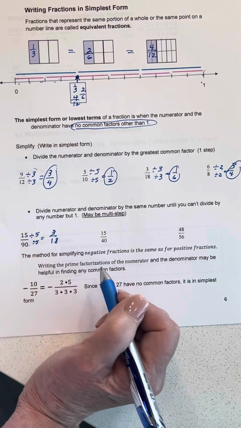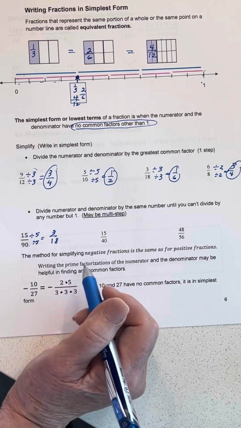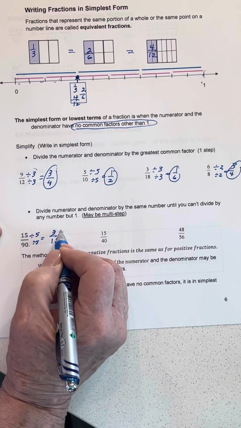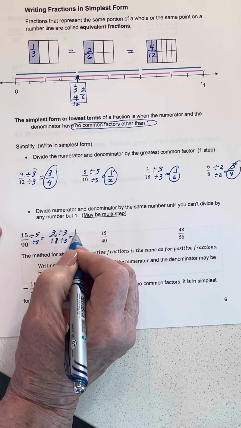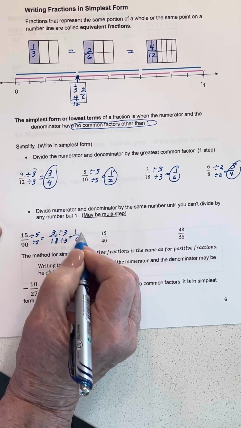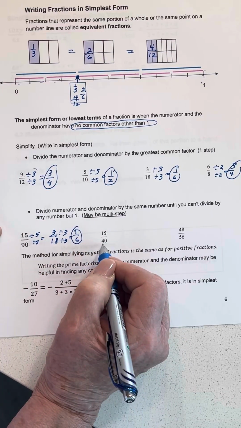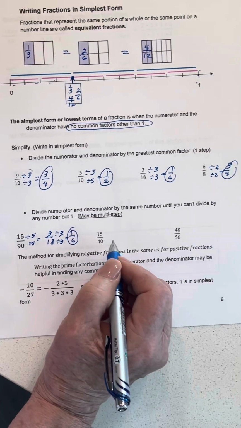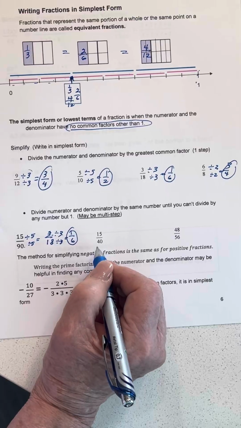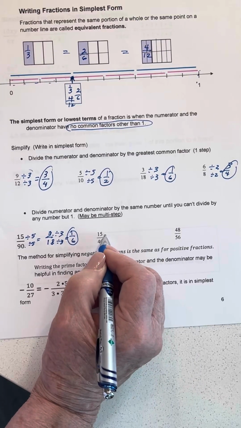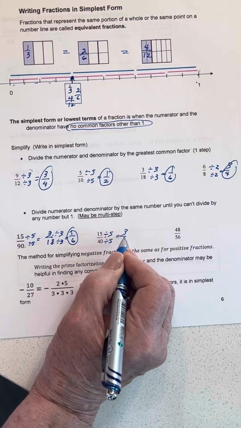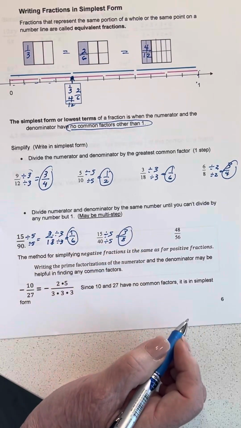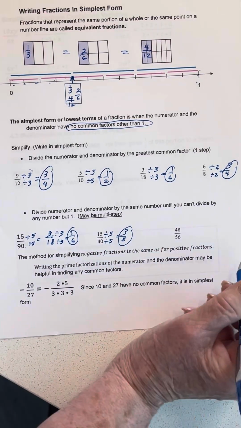And now when I look at 3/18, I see there are common factors. You can divide them both by 3. 3 divided by 3 is 1. 18 divided by 3 is 6. I'm not sure why this next one is in there, because I can see I can divide both of those by 5, and I have 3/8, and I'm done. So I don't know why that's on the list, but it is.